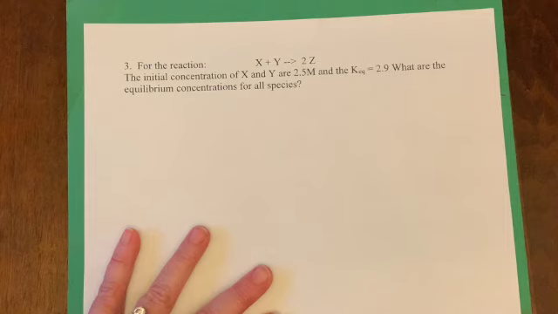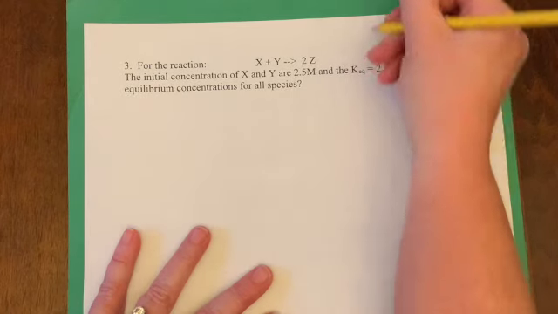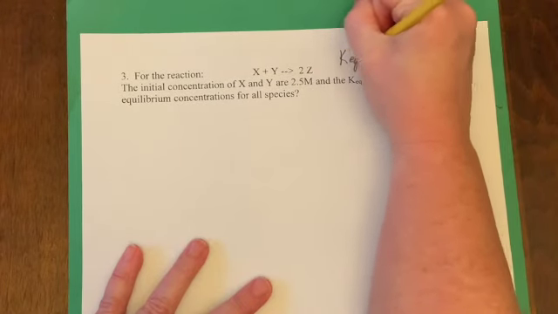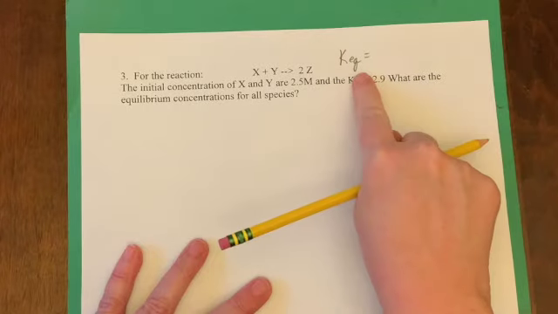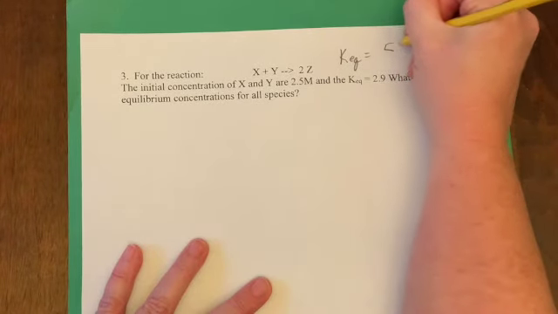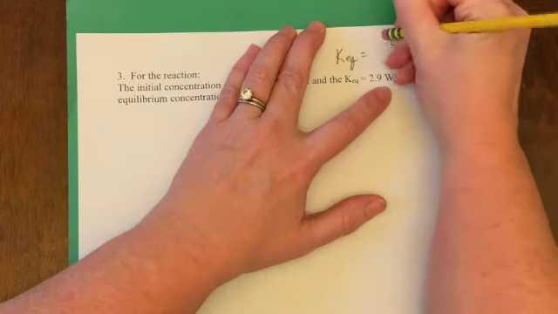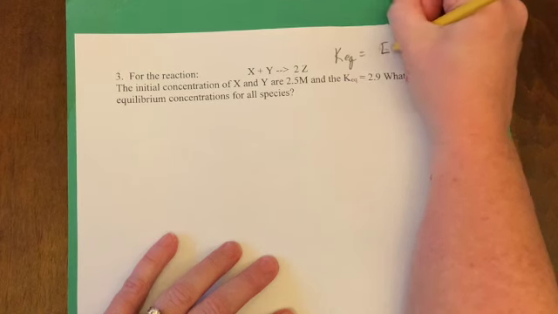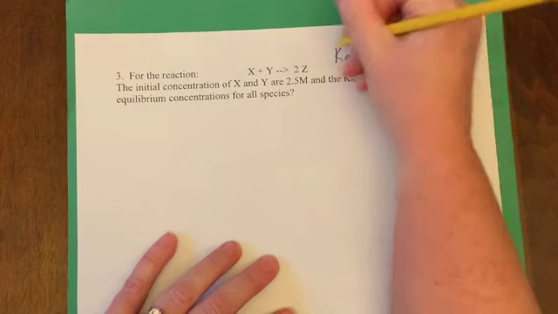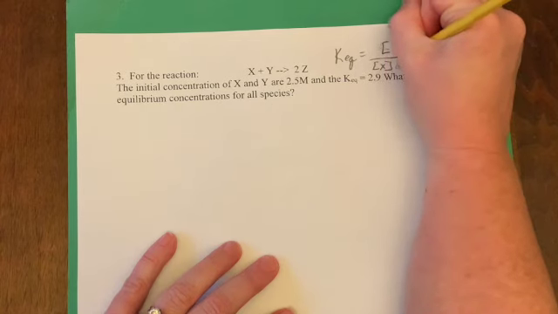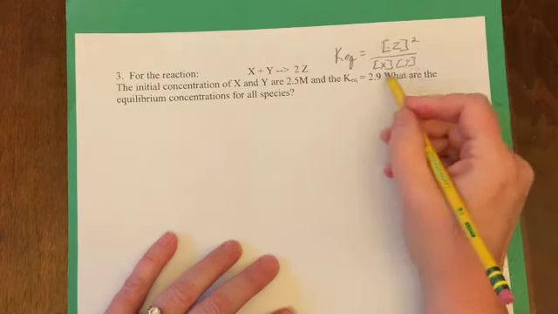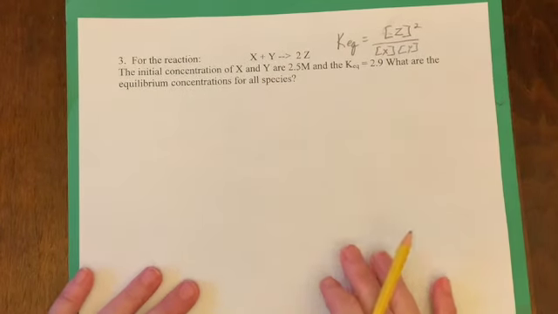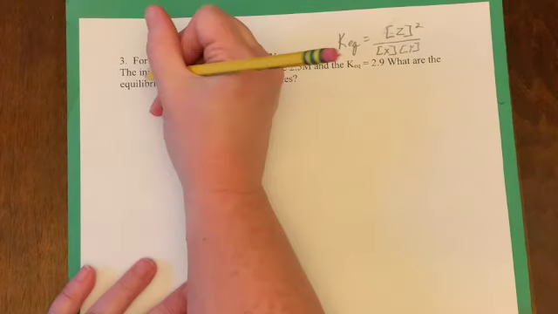Now this one is going to take a little bit more, but the first thing that we're going to do, and I'm just going to do it over here to save space, is write my expression. Always write the expression first. So KEQ is going to be my product, so Z. Let me redo that bracket. Those brackets, remember, always mean concentration in molarity. So it's going to be Z squared over the concentration of X times the concentration of Y. They both have exponents of 1 because they have coefficients of 1 in the balanced equation. All right, the key to this problem is this word initial.